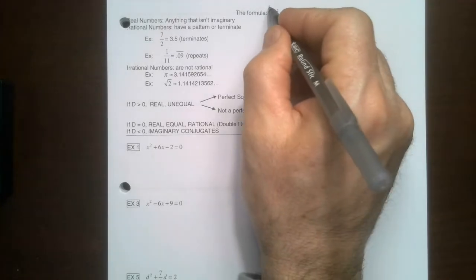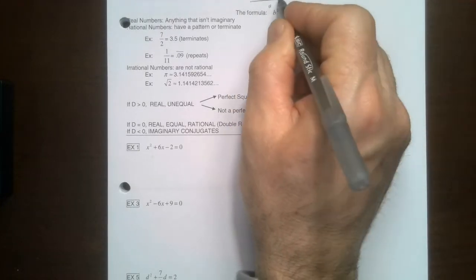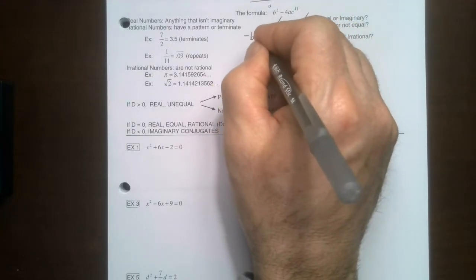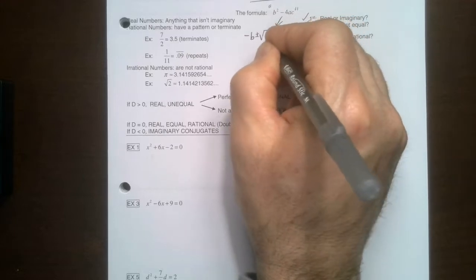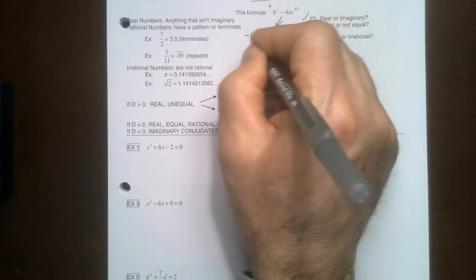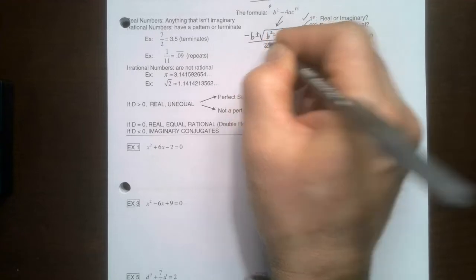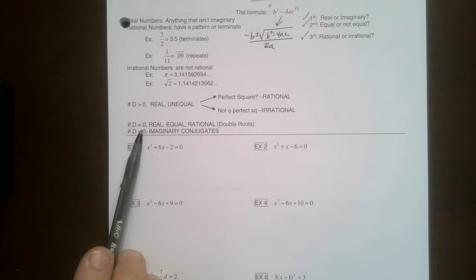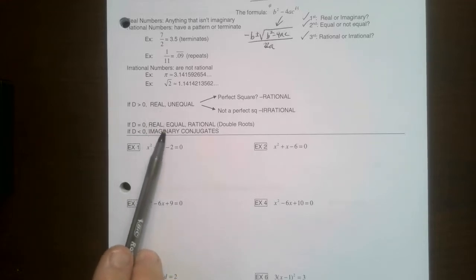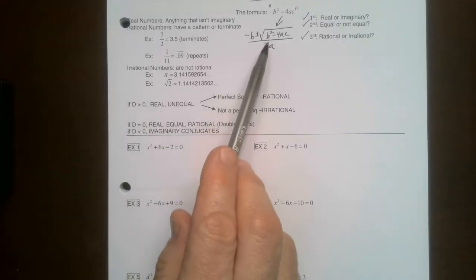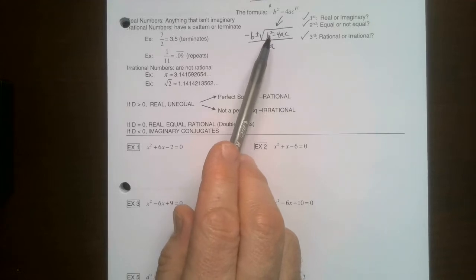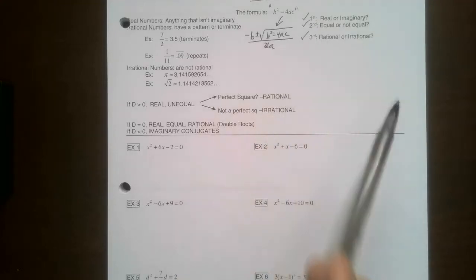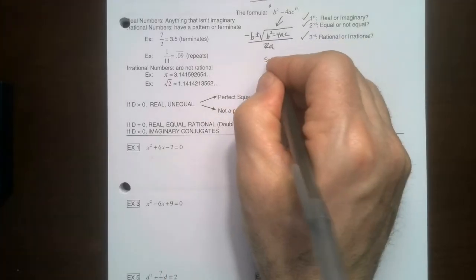Now, as you can see, it says the discriminant. The discriminant is this portion of the quadratic formula, which is negative b plus or minus the square root of b squared minus 4ac all over 2a. Now, you've got some rules here, and they're true, but this is not necessarily how I teach it. I have my students just plug it into the quadratic formula because it's good practice, and then go through the checklist.